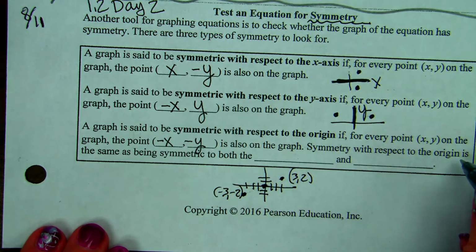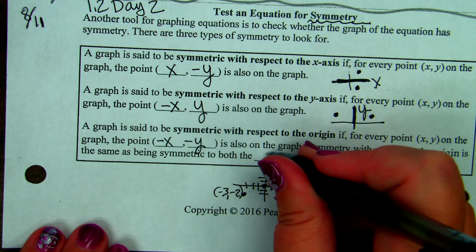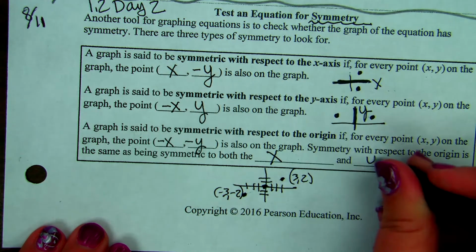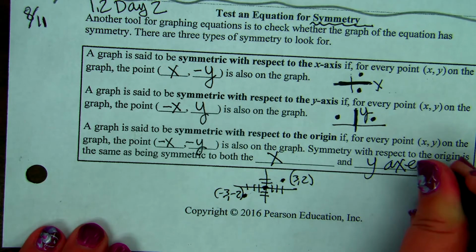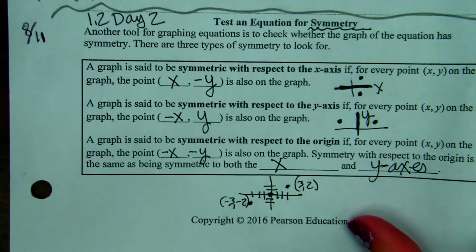Symmetry with respect to the origin is the same as being symmetric to both the x and y axes. So if it's symmetric to both, then it's symmetric to the origin.